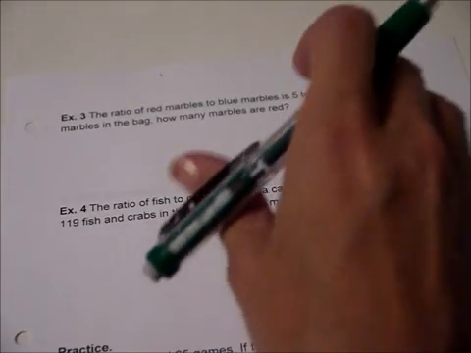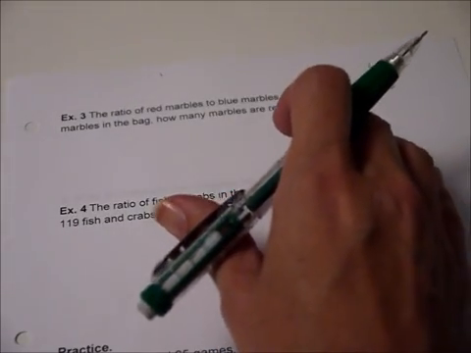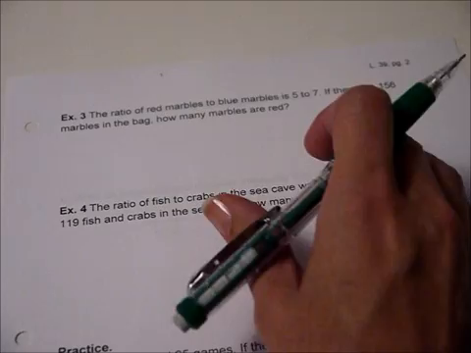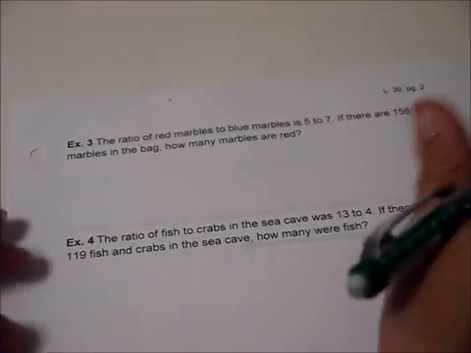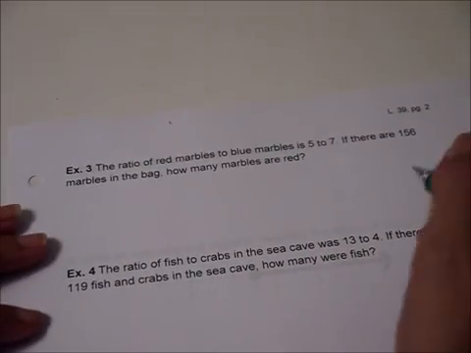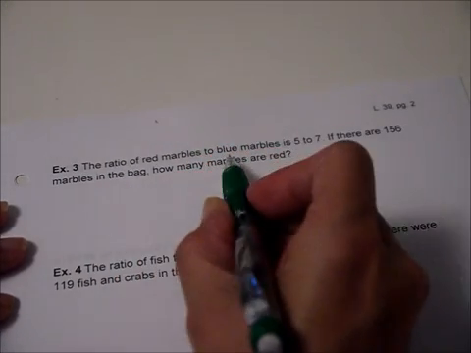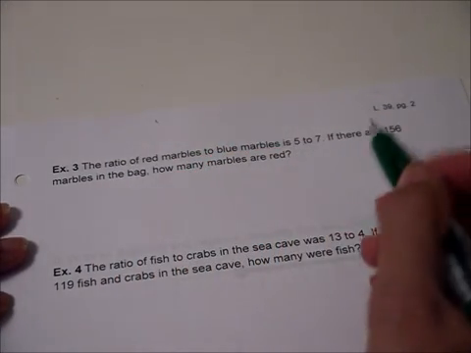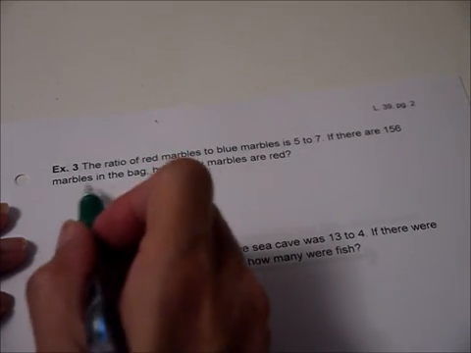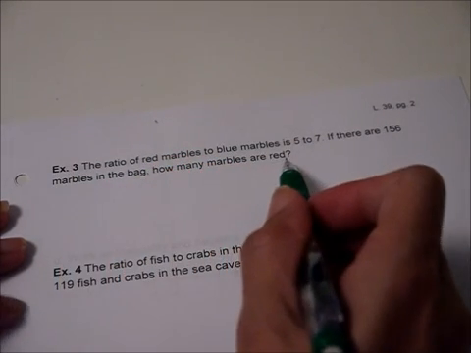Now we're switching gears completely, and we're going to talk about advanced ratio problems. Not that it should be any harder, just they like to say advanced. Now the trick to doing advanced is just making a little chart of information. The ratio of red marbles to blue marbles is 5 to 7. If there are 156 marbles in the bag, how many marbles are red?